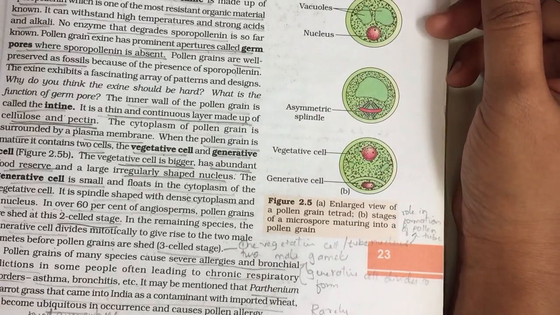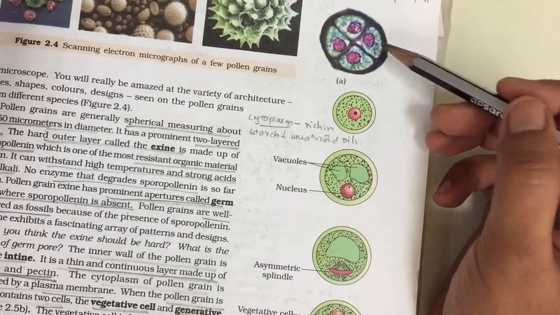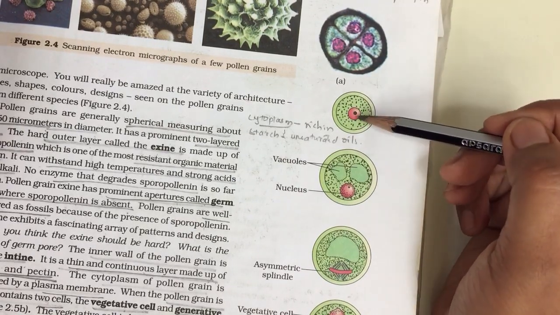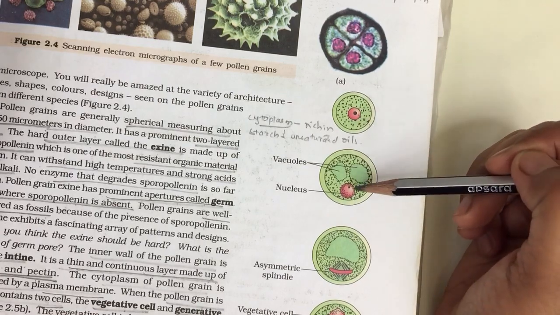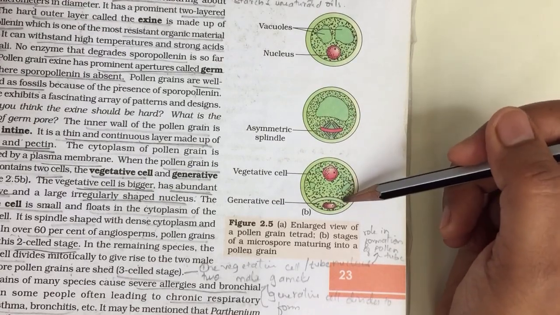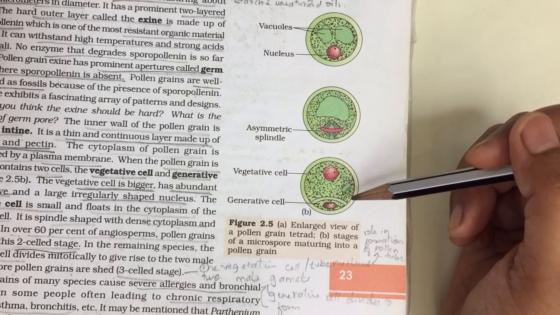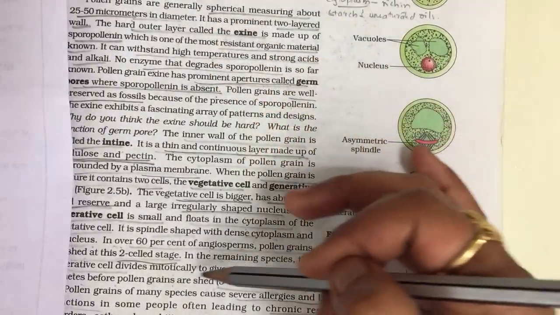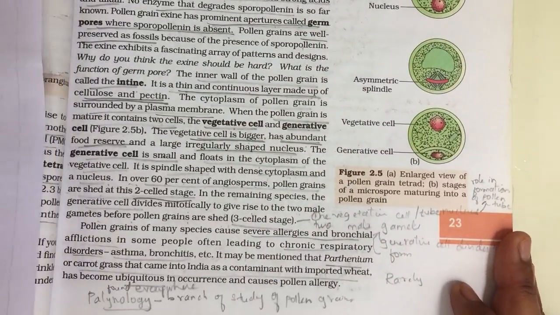Here, this is the microspore, and this one is the microspore tetrad. One of the microspores of the tetrad is shown here, which is rich in cytoplasm and has a nucleus. Then it starts to divide and undergoes continuous changes, and then it appears like this. So the structure of the pollen grain you should know, to draw it and explain it. That complete explanation is here, you can get that information.